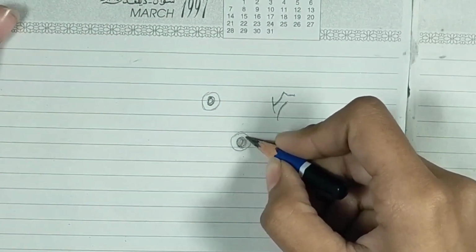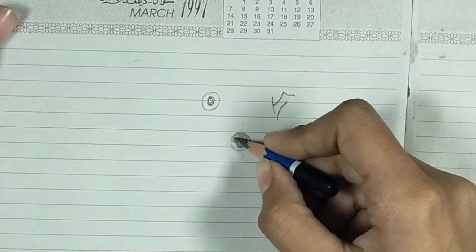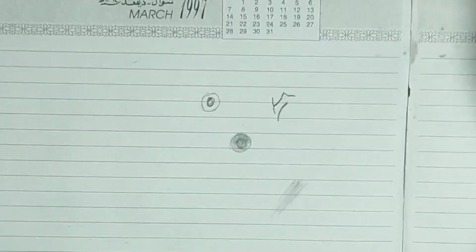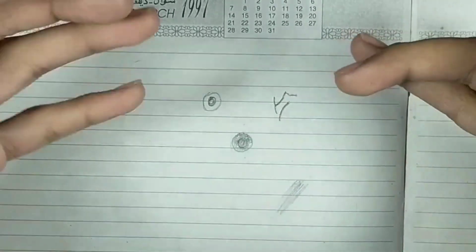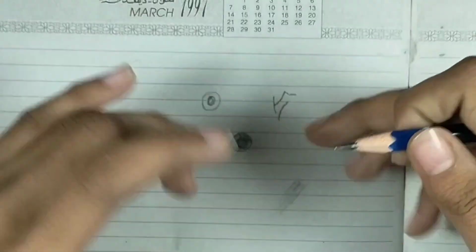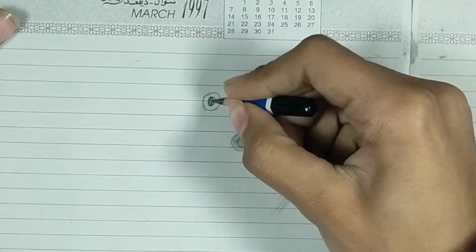Here I'm not adding any pressure, and I'm shading the eyeball. I'm not diving into too much detail, but I'll just show you. Here you can see that it looks like I'm using an HB grade pencil or an F grade pencil. As you can see, it's so much lighter, but I actually used a 5B grade pencil.